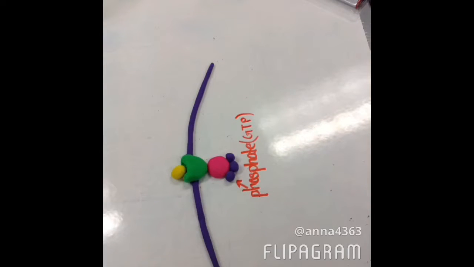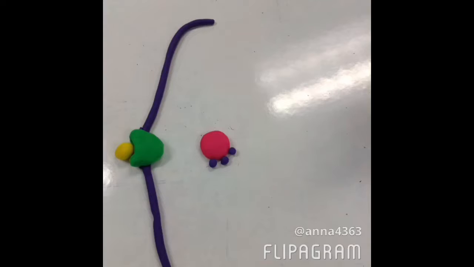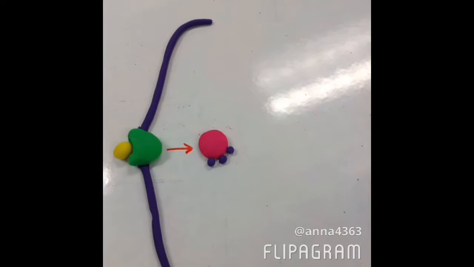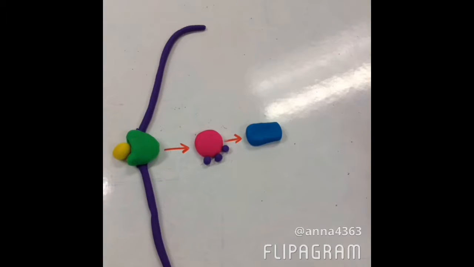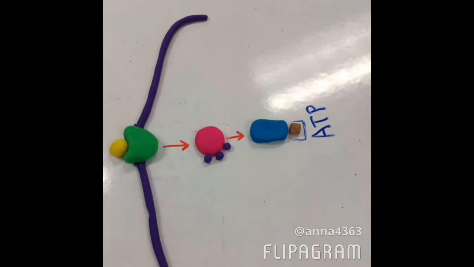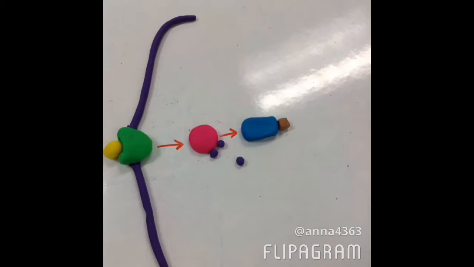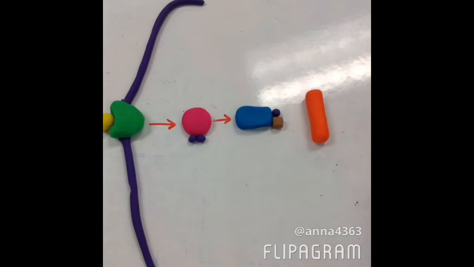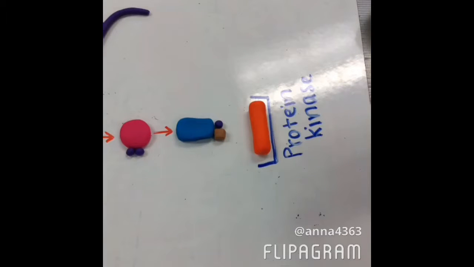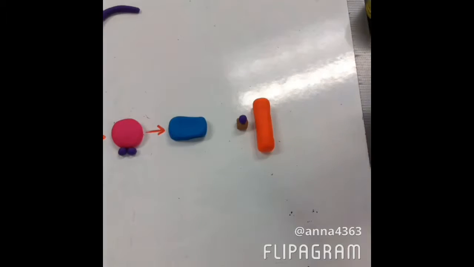It then signals adenylate cyclase and transfers a phosphate to its ATP. This makes cAMP. Now there's a GDP on the G protein. The cAMP signals the protein kinase.